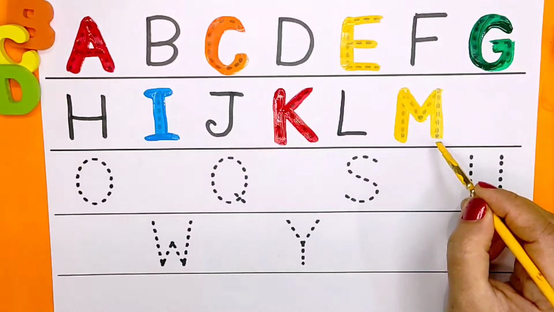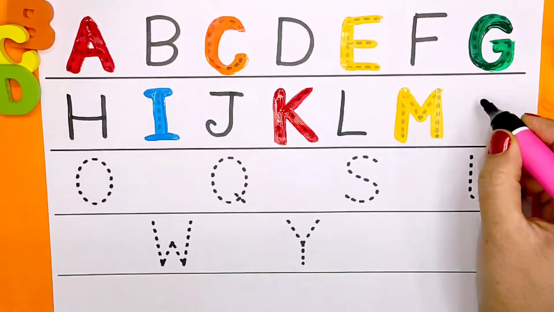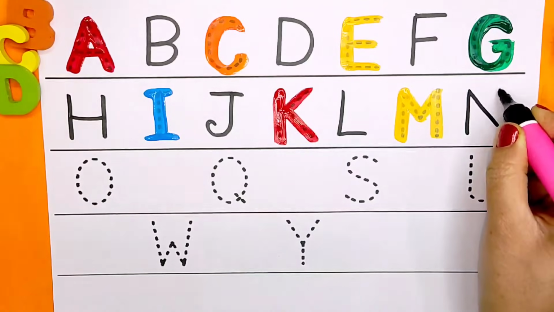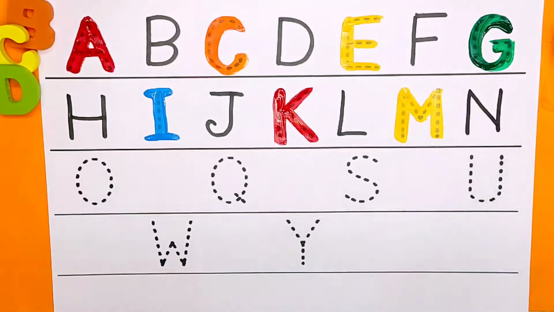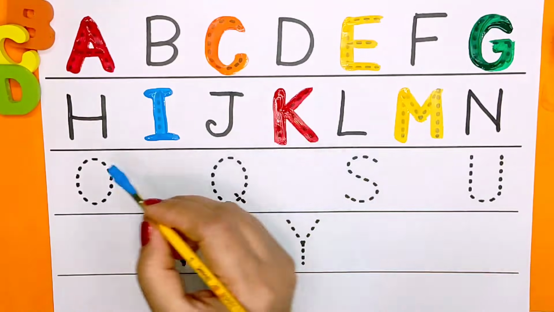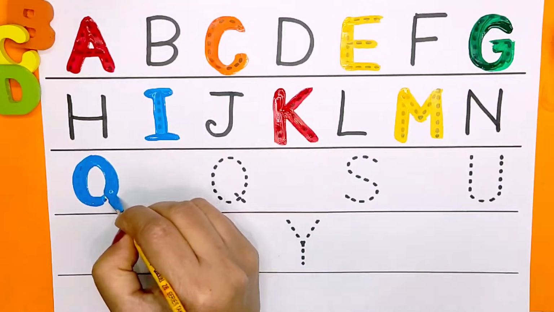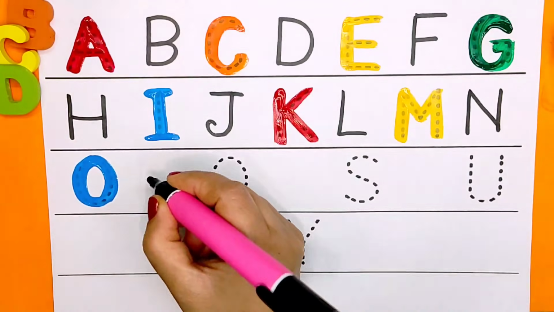M for mango, missing letter. N for nest, sky blue color. O for onion, missing letter.